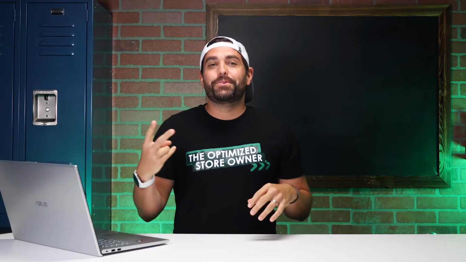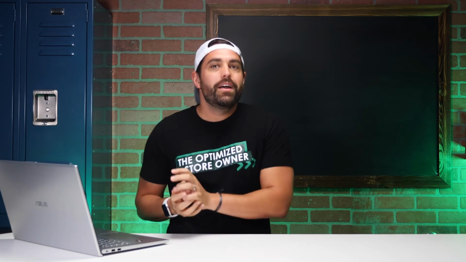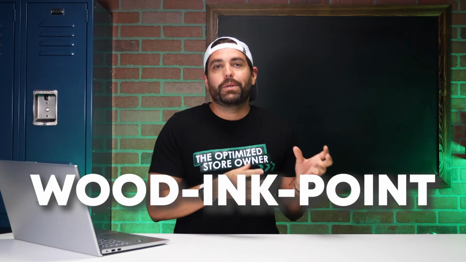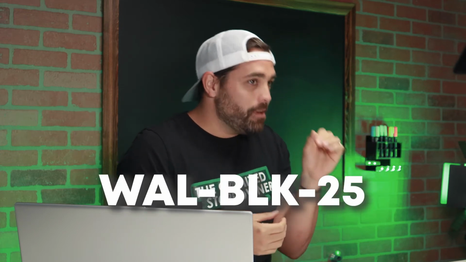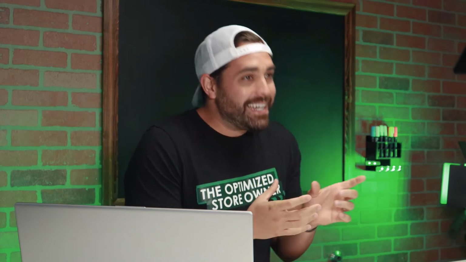Now, example number two. Jimmy has a wooden pen business and he prefers to sort and store his products by wood type, ink color, and point size. So he decides to use an alphanumeric SKU format of 3-3-2. For example, he could use WAL_BLK_25. This refers to a pen made from walnut with black ink and a 2.5 millimeter point.